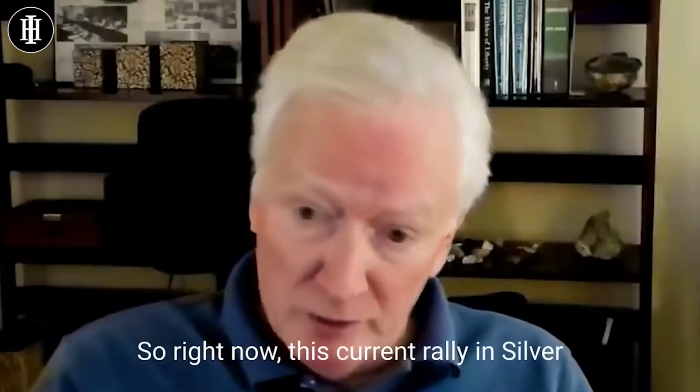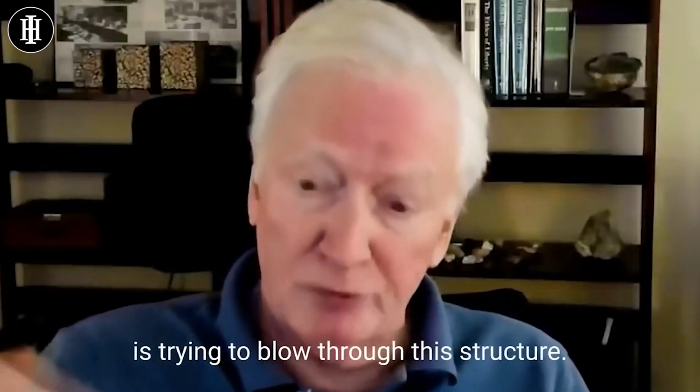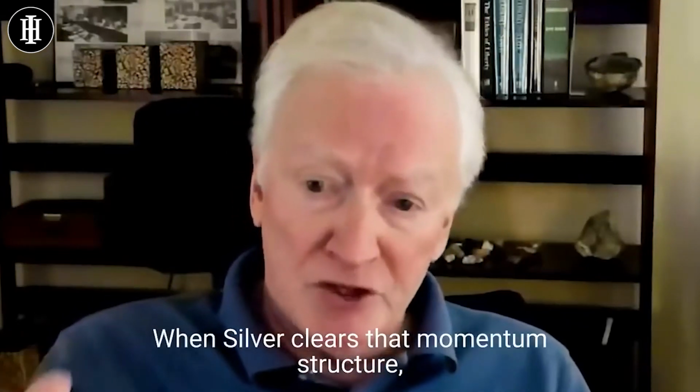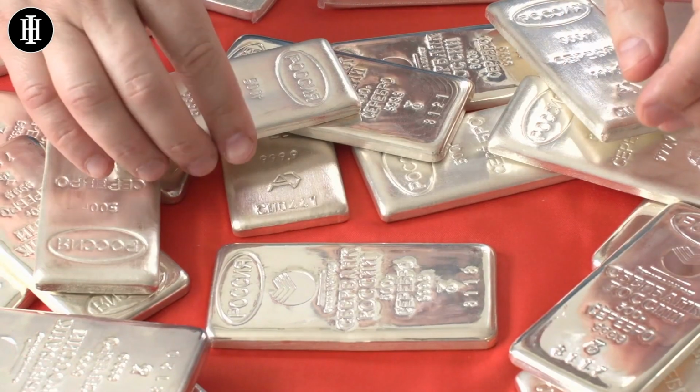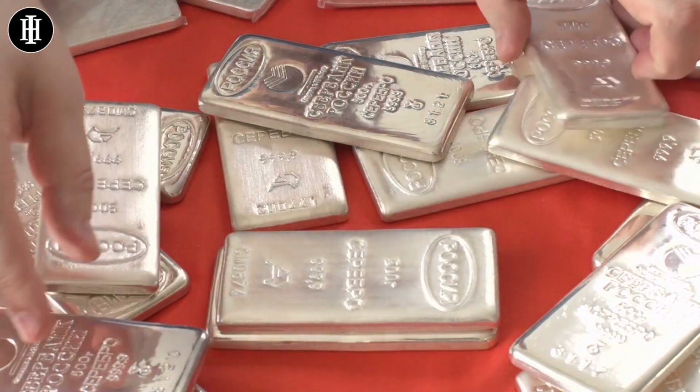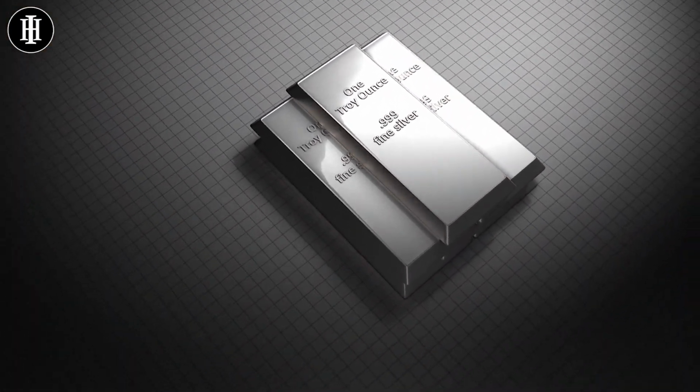So right now, this current rally in silver is trying to blow through this structure. When silver clears that momentum structure, it is very clear, very wide. It's a big base. Our bet is that silver price will, like a vacuum, rally up to the top end of the range of the last few years.